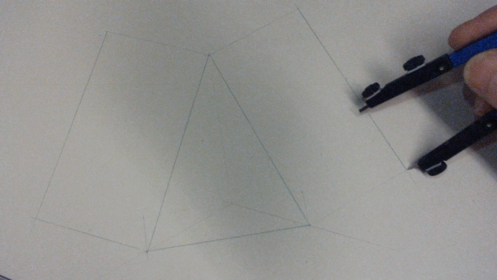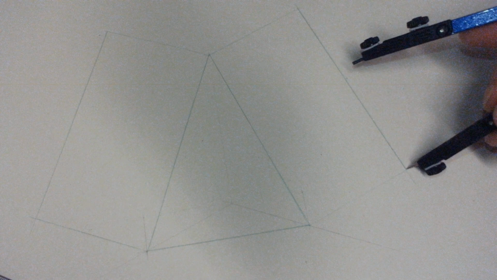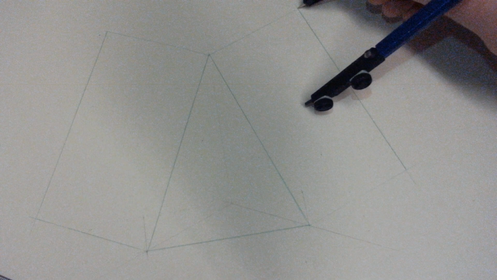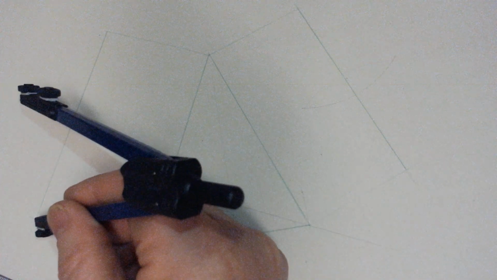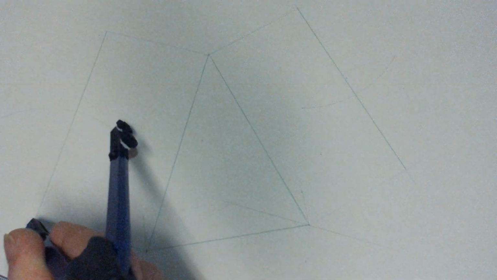I want to bisect them now and draw a semicircle on them. So open up the compass more than halfways. I'm trying to keep these fairly light now, but not so light that you can't see them. So just bisect them. So I'll get the midpoint.